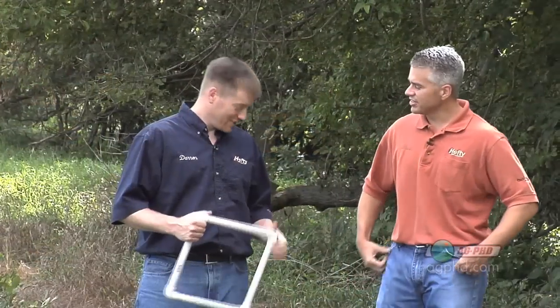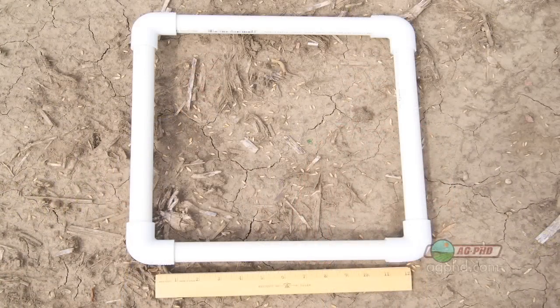What do you got there, Darren? Well, I don't know. When you're standing up that high, it's hard for me to know, Brian, but I'm holding here one of the handiest tools that a farmer can have, and it's really easy to make. It's basically a piece of PVC pipe with 4 elbows, and we just cut it out so there's a 12-inch by 12-inch opening in the middle.